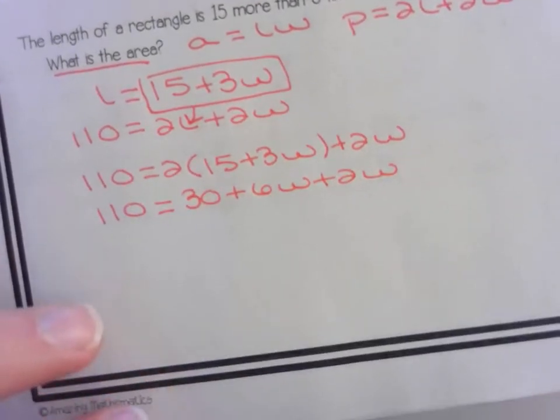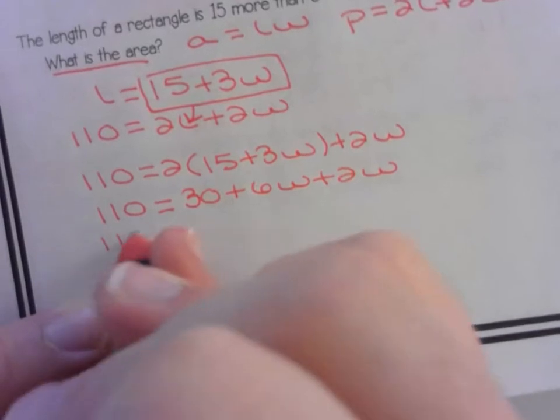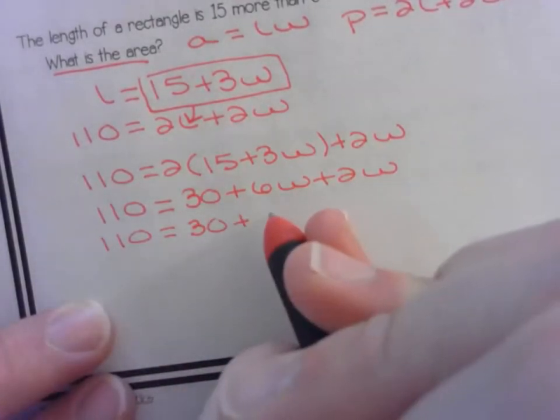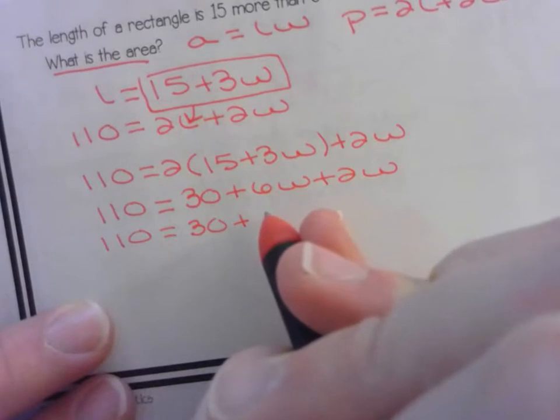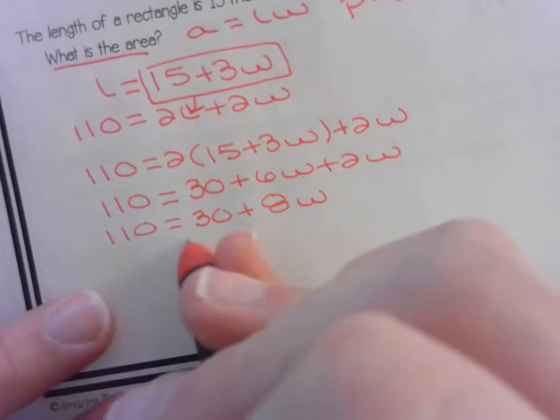Okay, what do I do next? So 110 equals 30 plus what? 8W. Okay, subtract the 30.